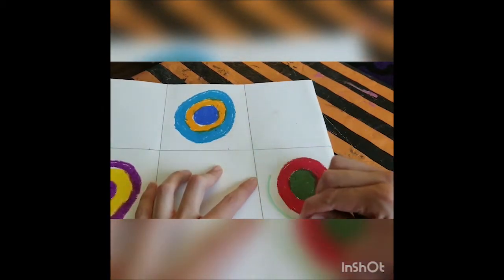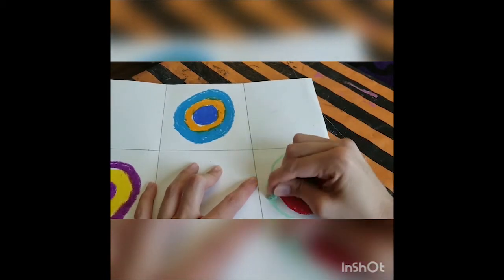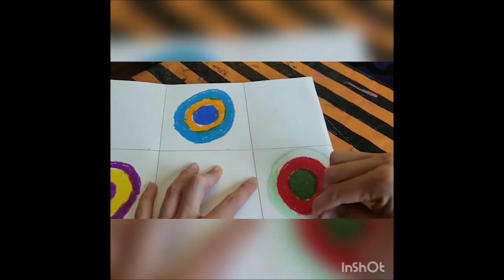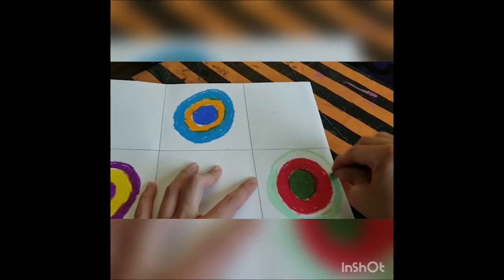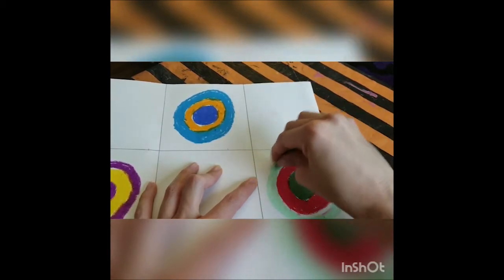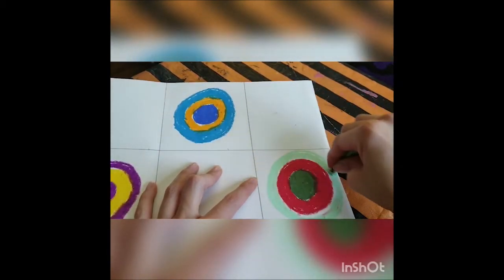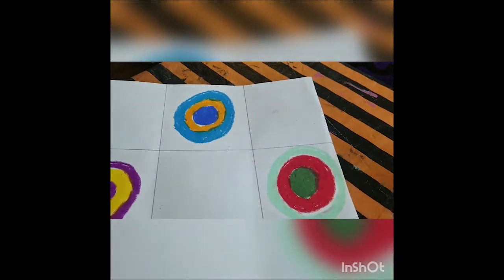And I'm going to go around it one more time and color this in. This is a really pretty green. I'm just trying not to get it too close with my red yet. I don't want to dirty my oil pastel. It's okay if you do, but we're going to blend with my tissue in a minute.